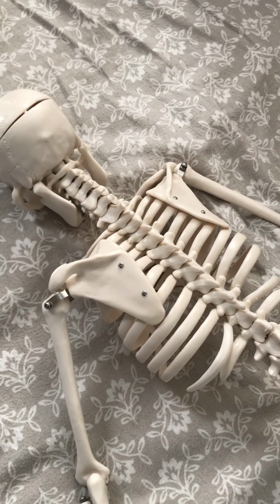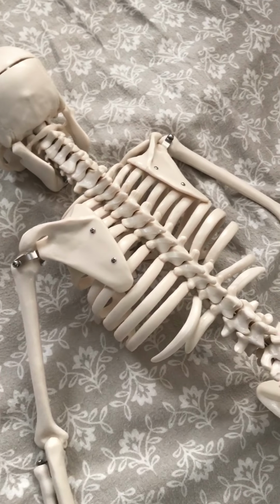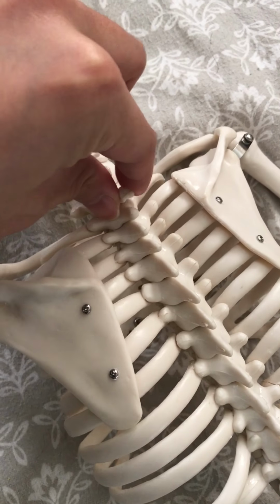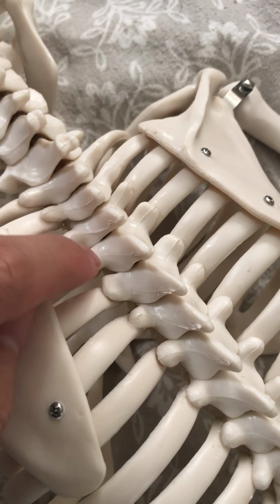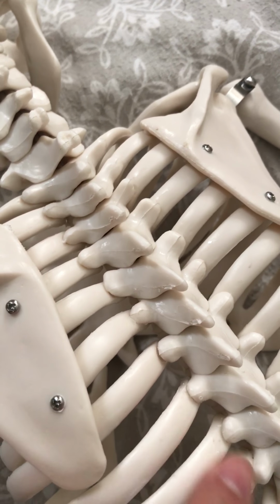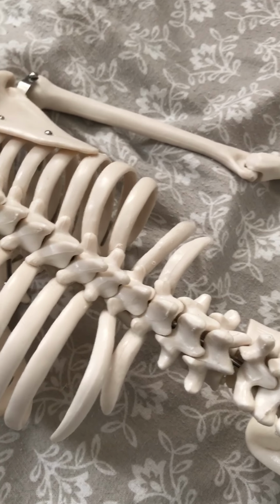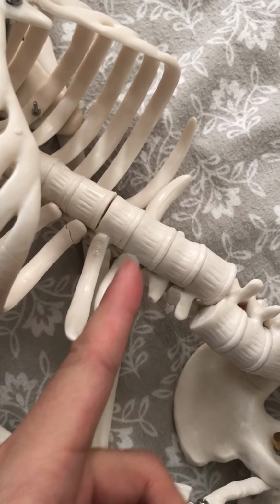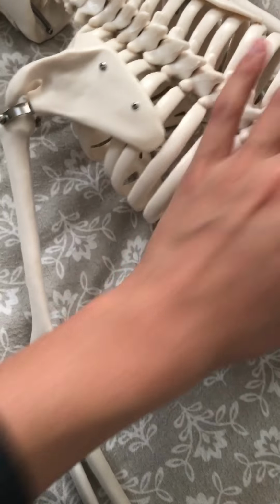Then we have the thoracic vertebrae, which has 12 vertebrae right there, and the spinous process, which would be these horn-like protrusions of the spine right there, and the transverse processes would be the smaller horns right here on the side, and that allows for the articulation of the ribs. And then the intervertebral discs, if you turn them over real quick, right there, are basically cartilage in between each vertebra to allow for compression and pressure.